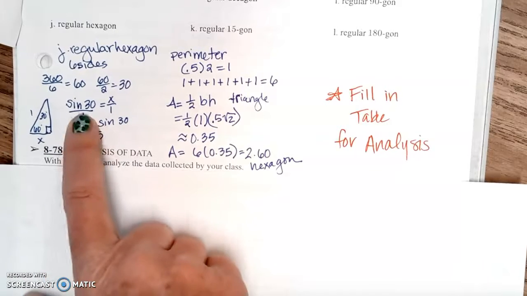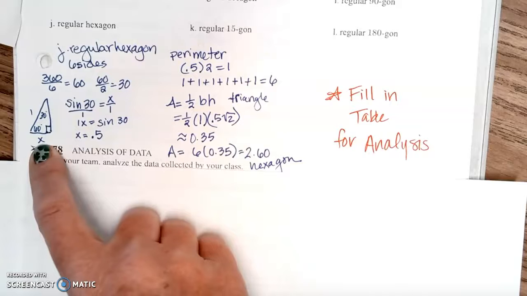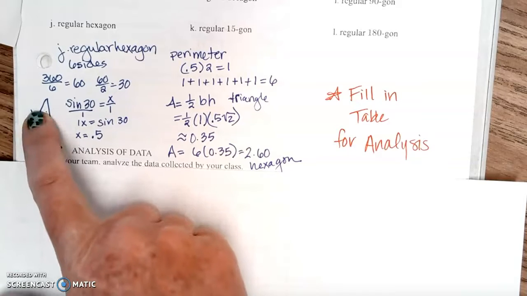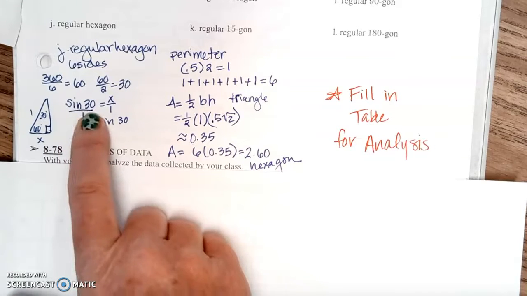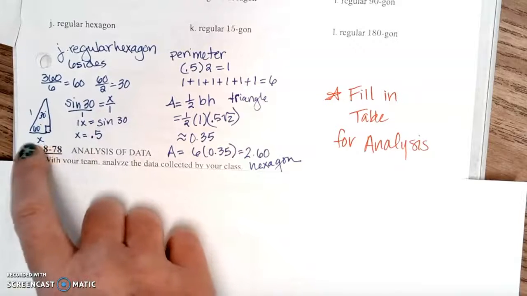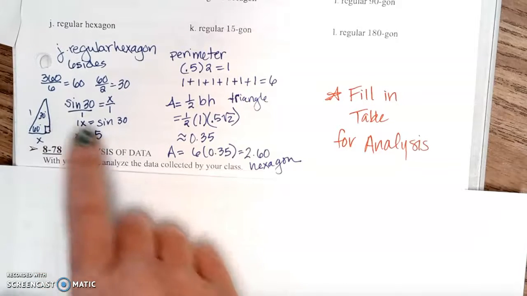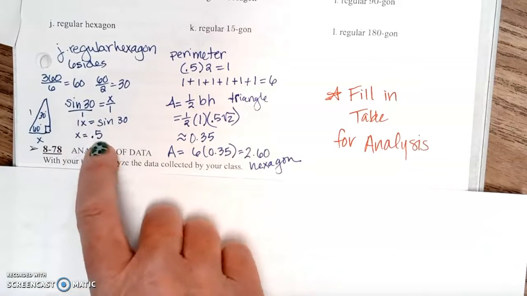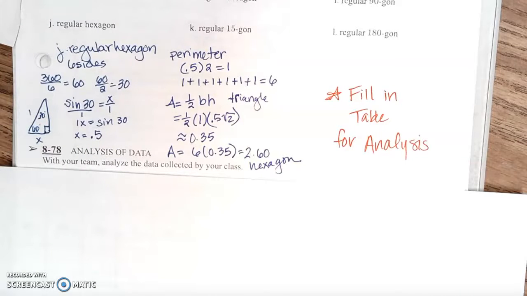So from the 30, we want the opposite over the hypotenuse, so we're going to use sine of 30 equals this little length right here, which is opposite over the hypotenuse, which is 1. We end up getting 1/2, which totally makes sense because if you knew this value, you could double it to get the hypotenuse. If you know the hypotenuse, you can divide it by 2 to get the short leg. So half of 1 is 1/2. Or if we were going the other direction, 1/2 times 2 would be 1 whole.